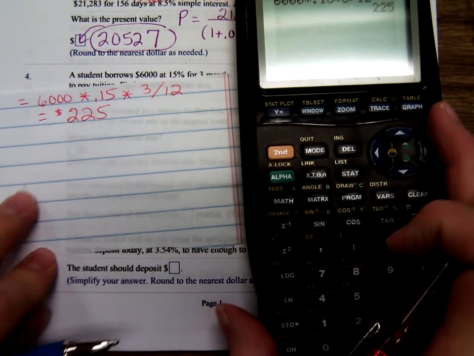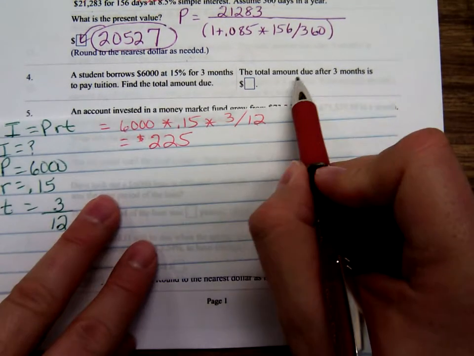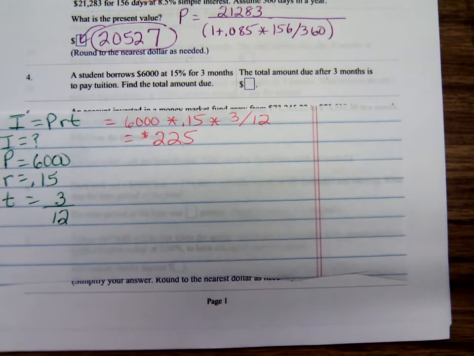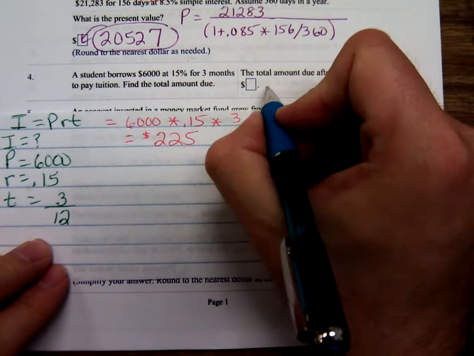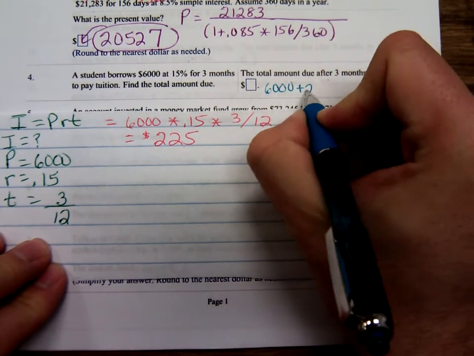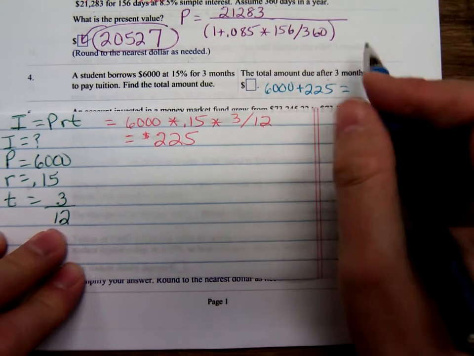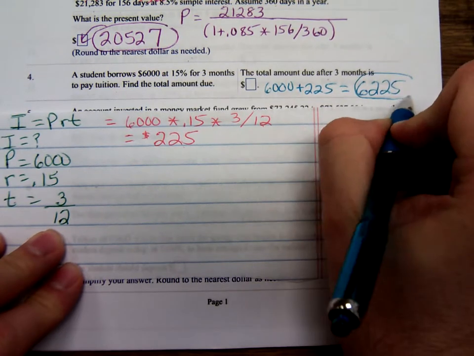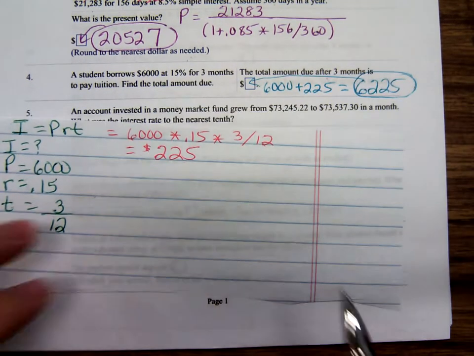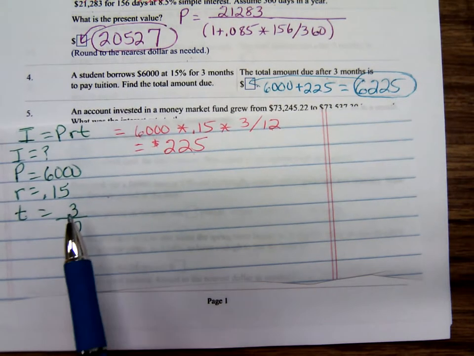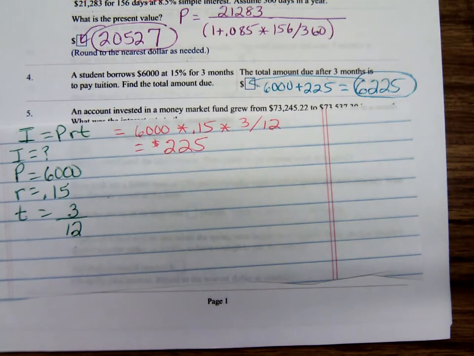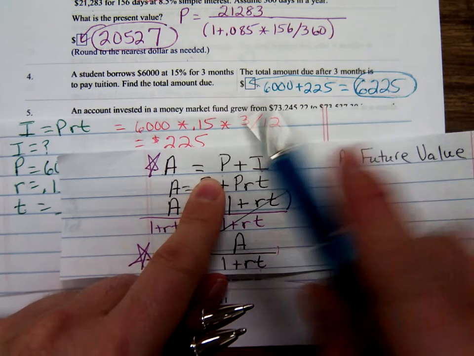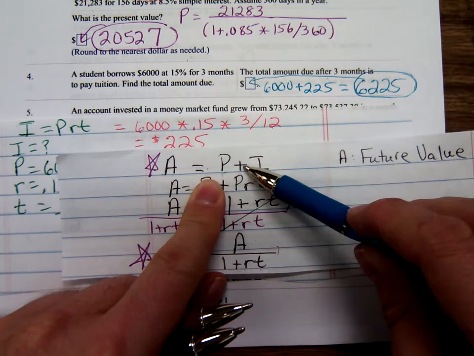$225. But the total amount due in 3 months isn't $225. This student has to pay back the $6,000 plus $225. So the amount of money that has to be paid back is $6,225. Okay. So you first calculate the interest and then add it to the present value. So you were using this starred rule right here. Future value equals present value plus interest. Okay.